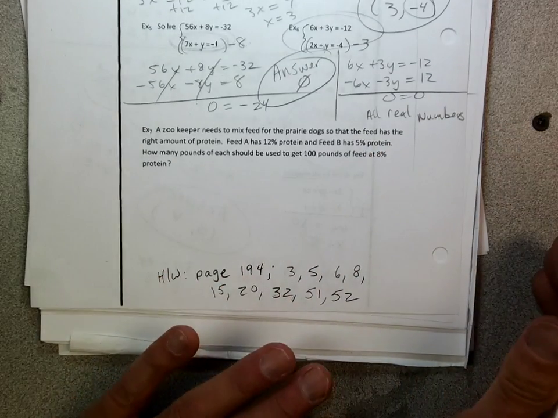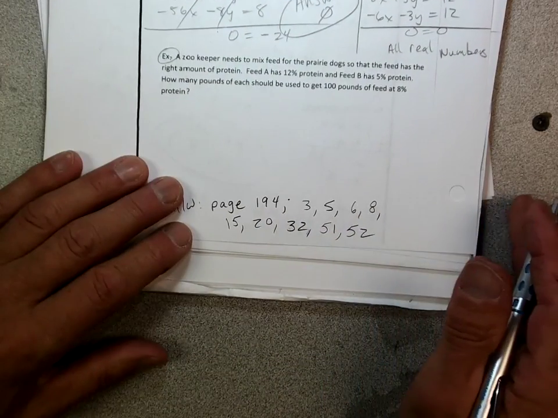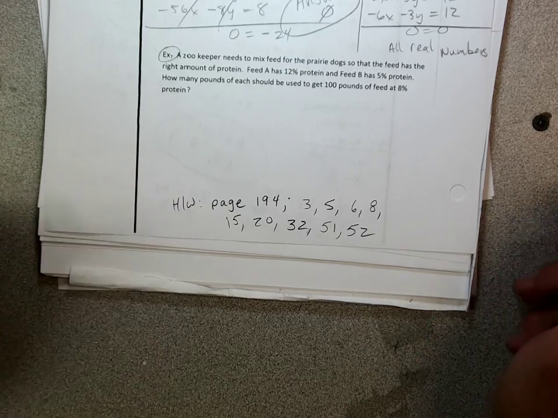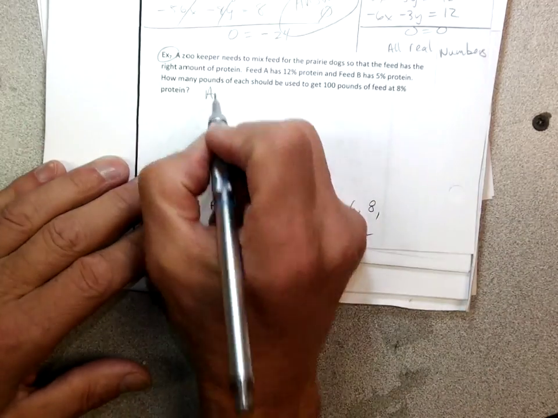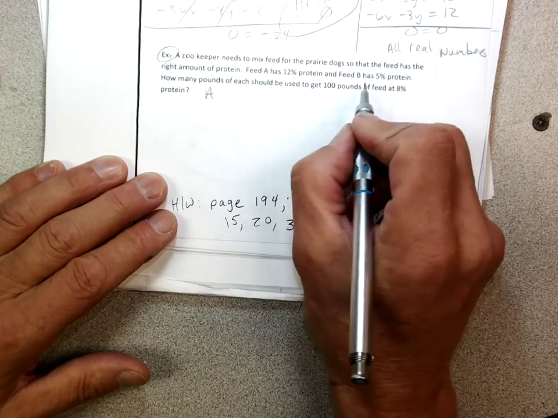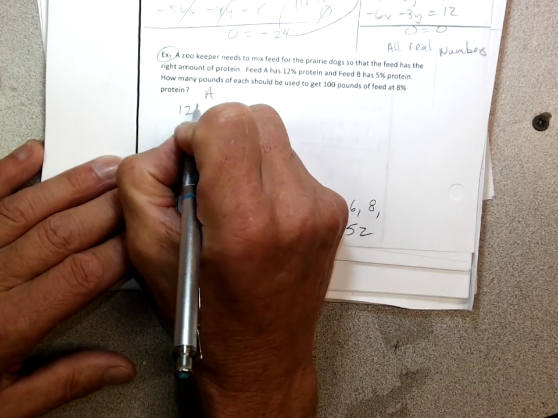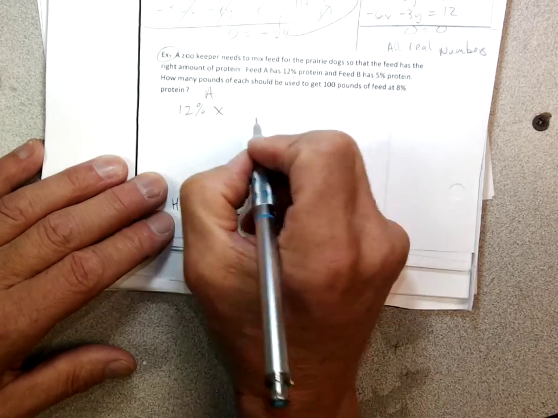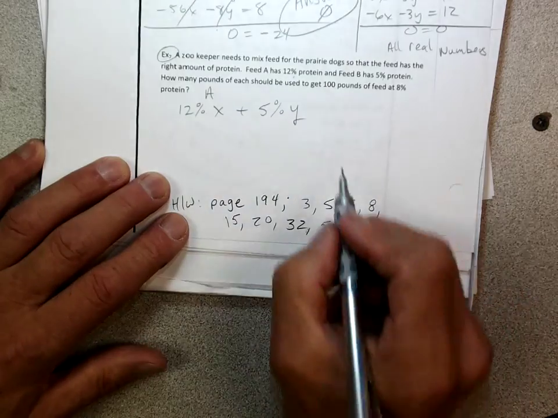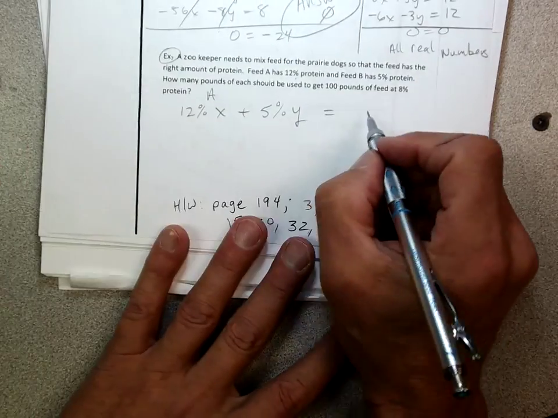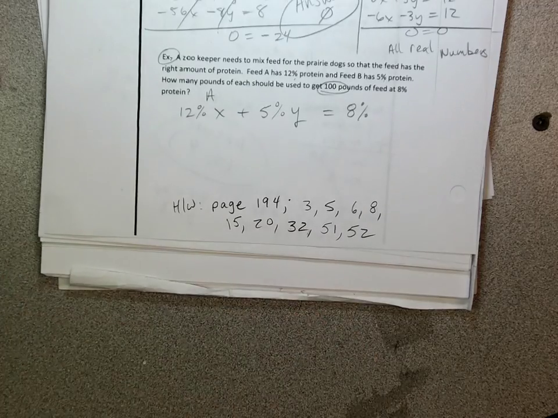All right, last problem. You ready? Example 7. Story problem. A zookeeper needs to mix feed for the prairie dogs so the feed has the right amount of protein. So feed A is 12% protein and feed B has 5% protein, okay? So we're going to have an equation. I'm going to have 12% protein, let's call it X, plus 5% Y, equals 8%. 8% of what? 8% of 100 pounds, because that's how much dog food I'm going to use.